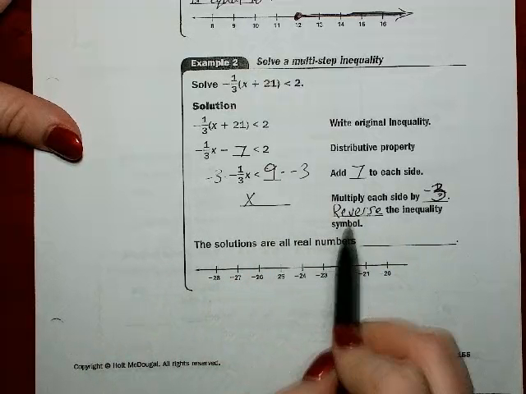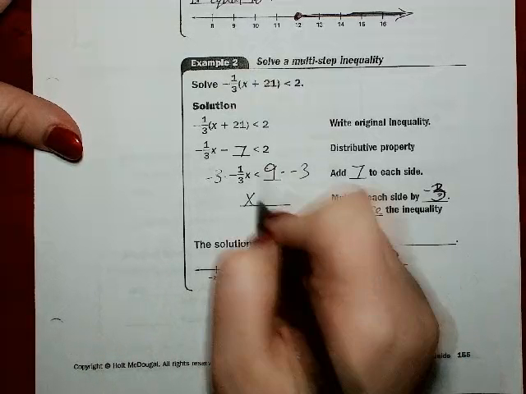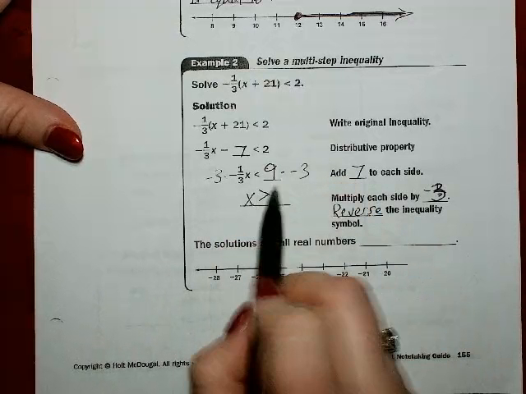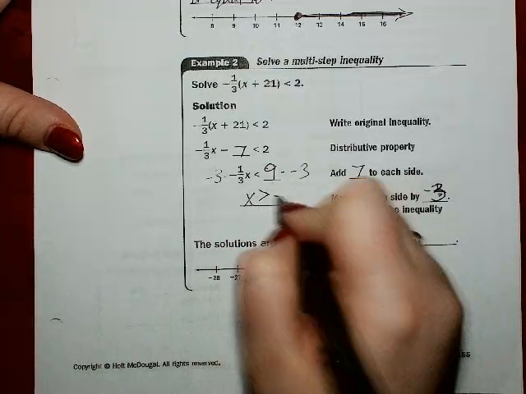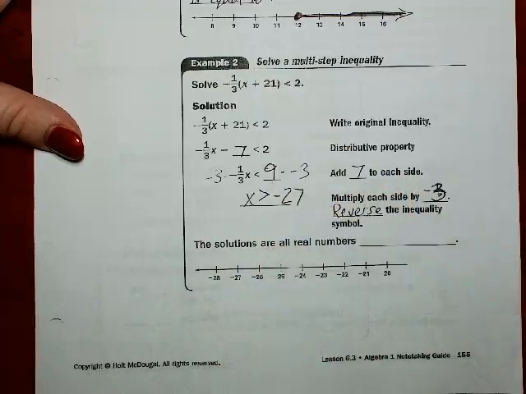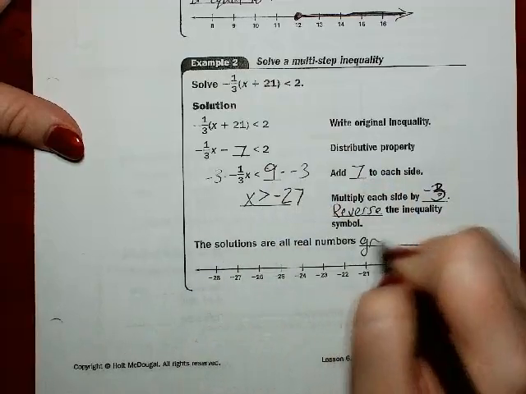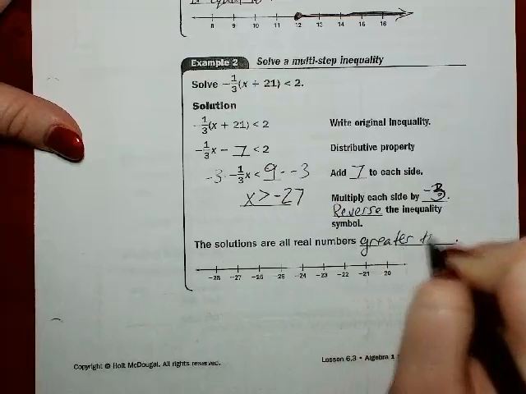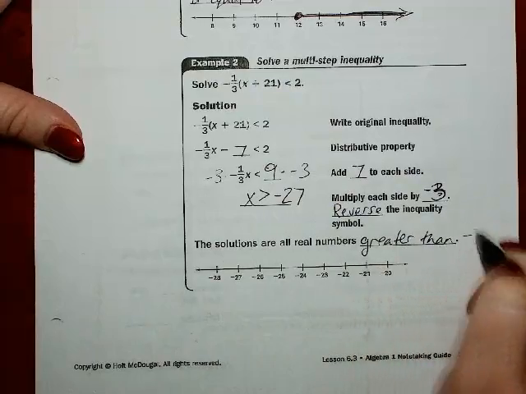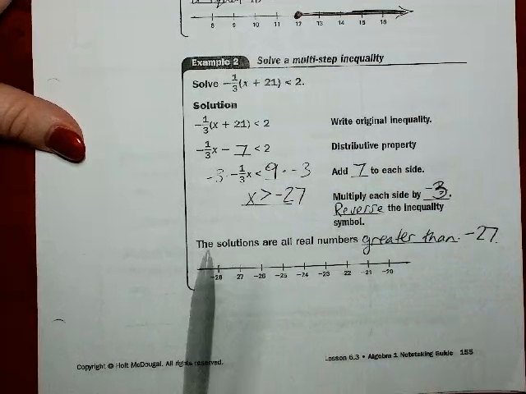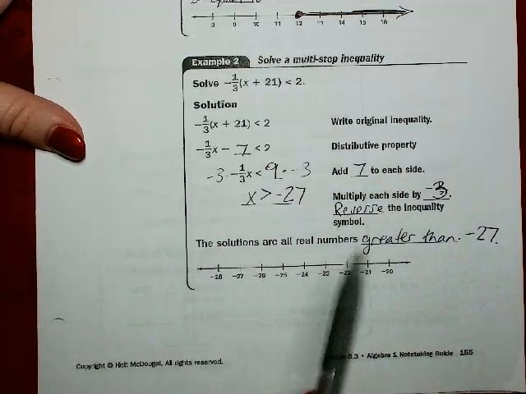We have to flip our inequality, so it's going to go that way. And 9 times negative 3 is negative 27. So, x is greater than negative 27. So the solutions are all real numbers greater than negative 27.